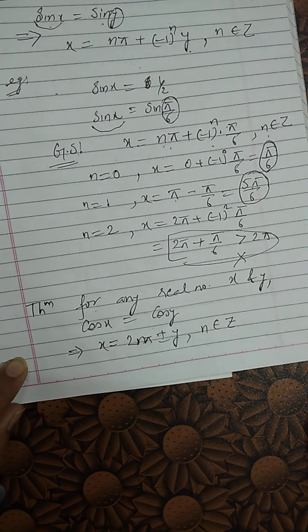This will be the result for the situation where cos x equals cos y. This is our second theorem for the chapter.